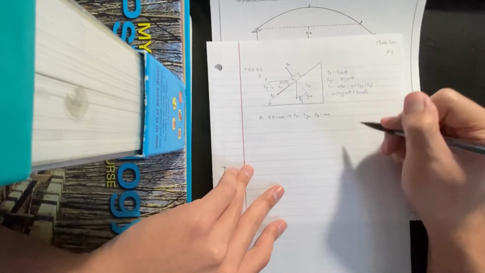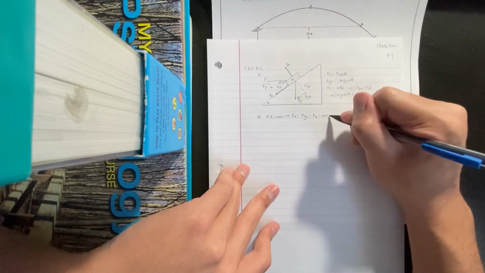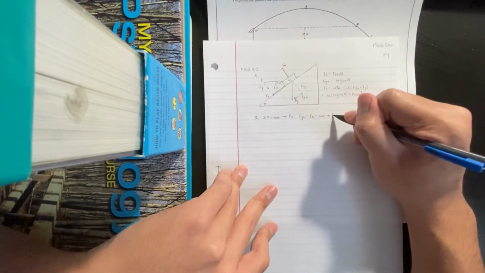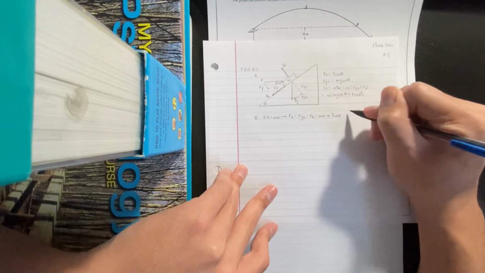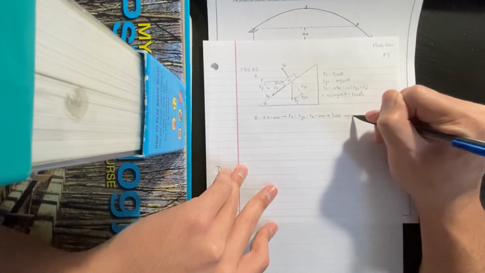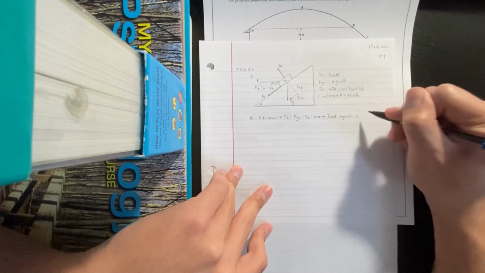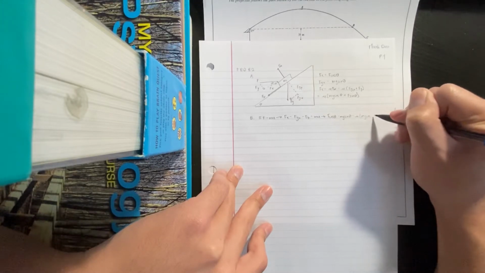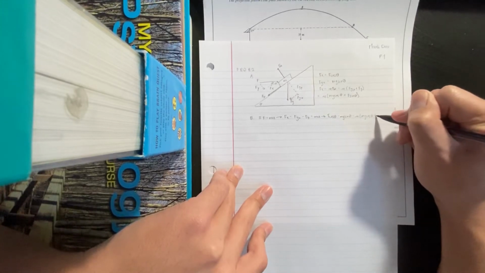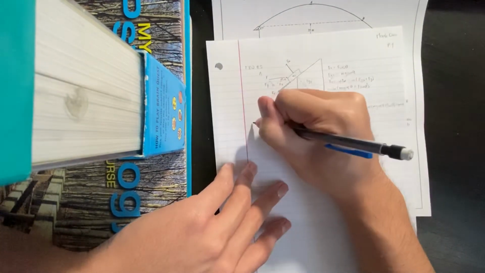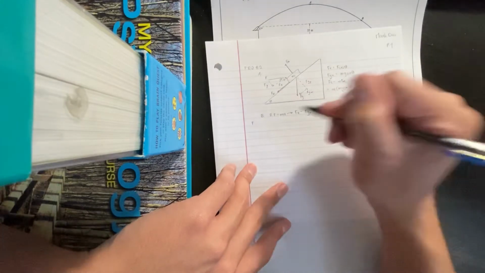So what I'm going to do is plug in and substitute all of these in. So it's going to be F cosine theta minus mg sine theta minus mu times (mg cosine theta plus F sine theta) equals ma. I'm going to simplify it out, expand it out, make it cleaner.